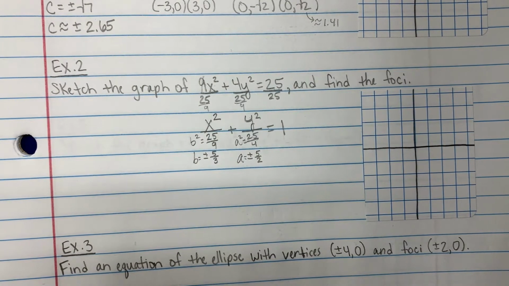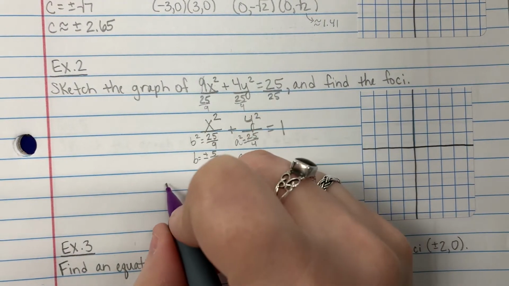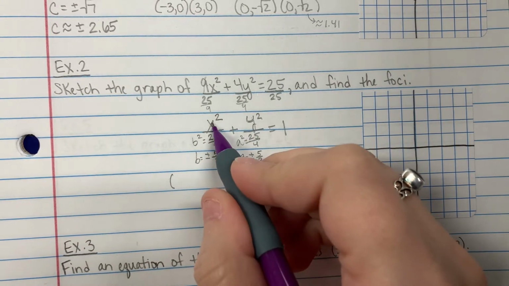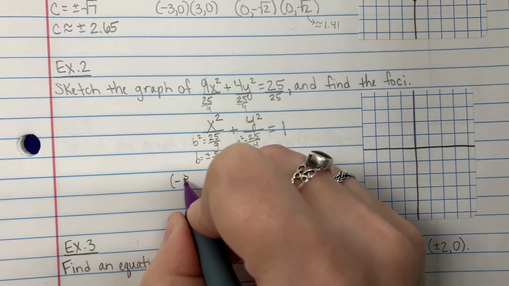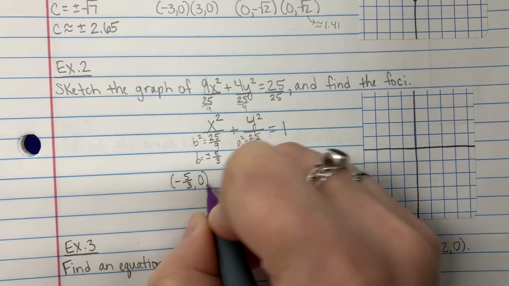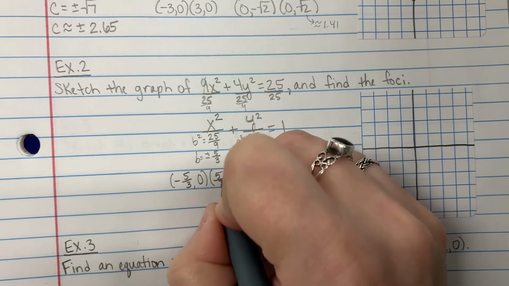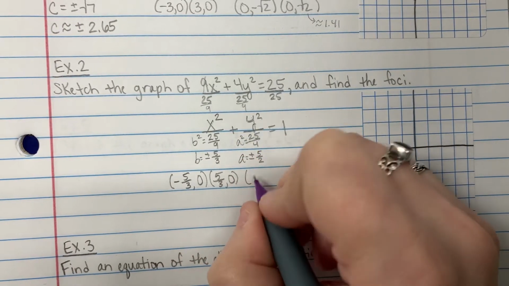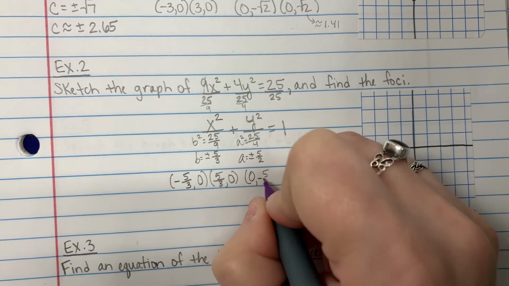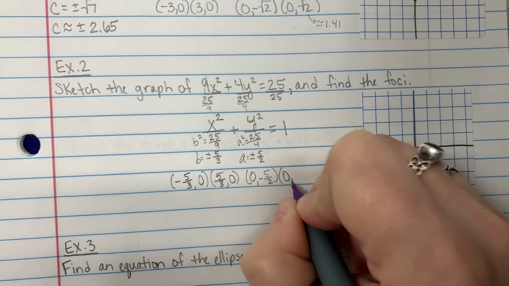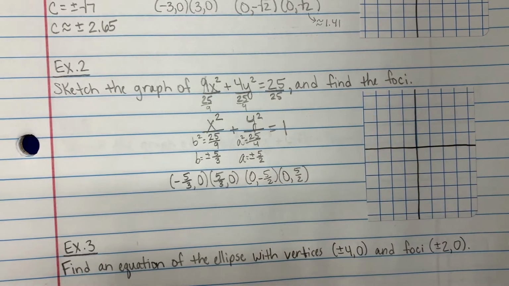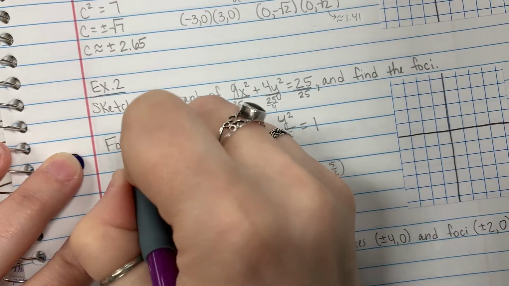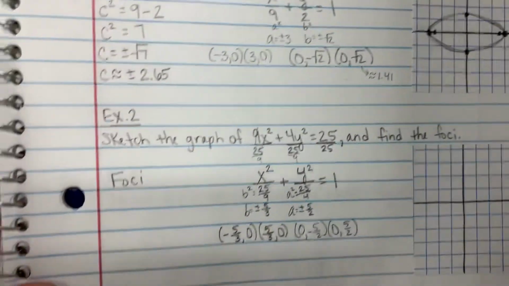Okay. So the points that I'm putting on my graph here are going to be, this is with your x, so this is (-5/3, 0) and (5/3, 0). And then I've got these two, which are with my y, so this is (0, -5/2) and (0, 5/2). And then I need to find my focus points, so c squared equals a squared minus b squared.